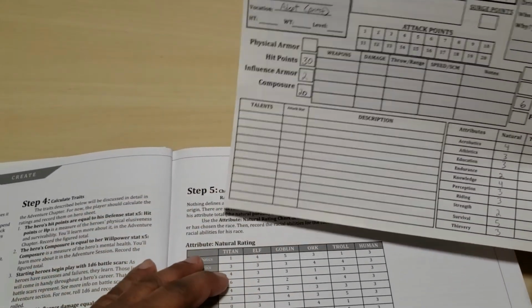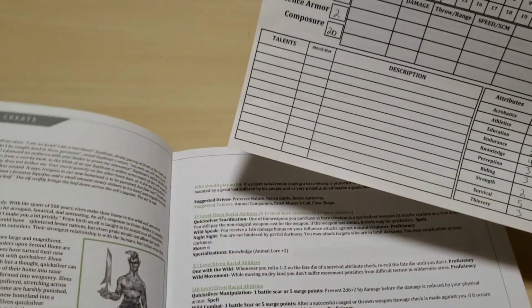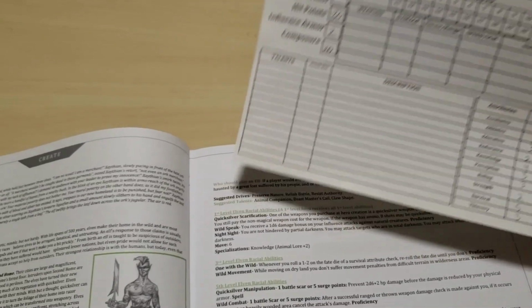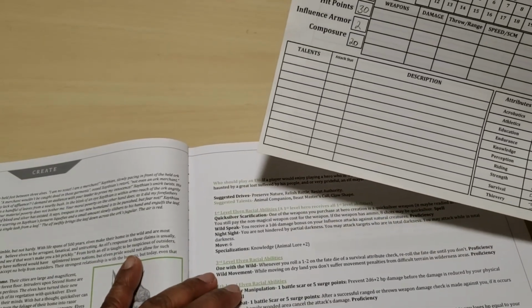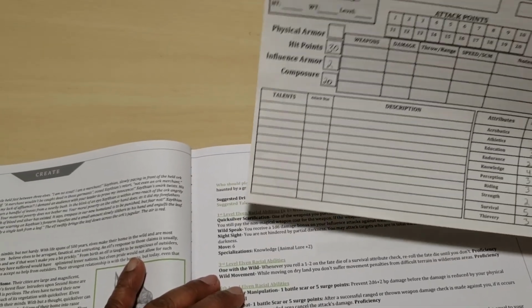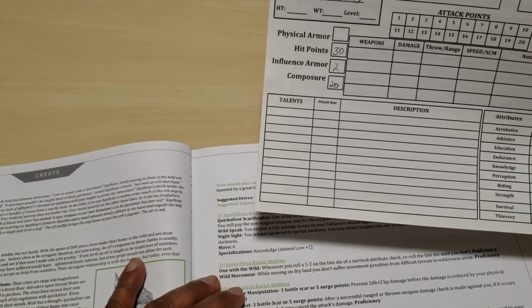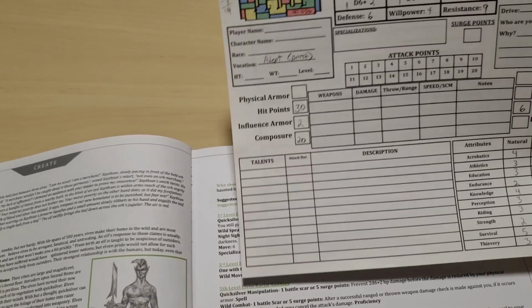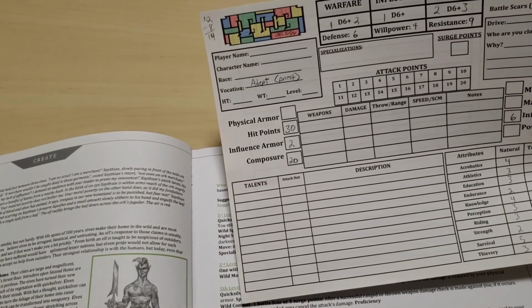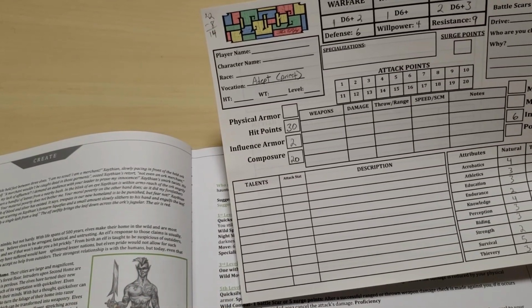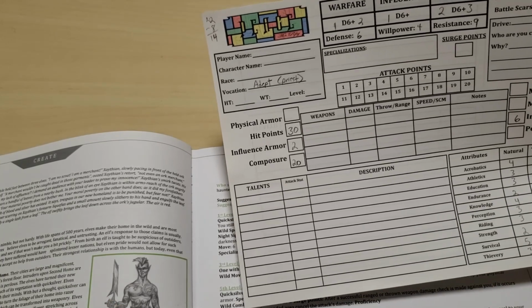All right, so I've recorded their natural attribute scores, and now I'm going to record their racial abilities. So elves have something called Quicksilver scarification. Basically, Quicksilver is magical silver that elves can control with their mind. And Quicksilver can be as hard as iron or as fluid as liquid.